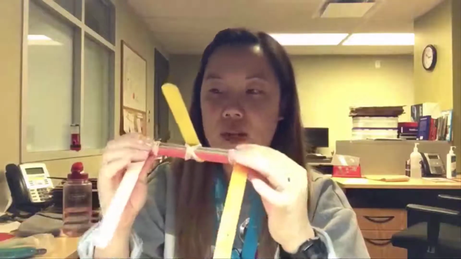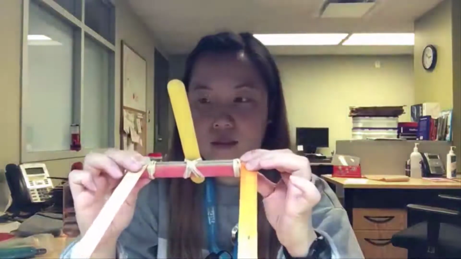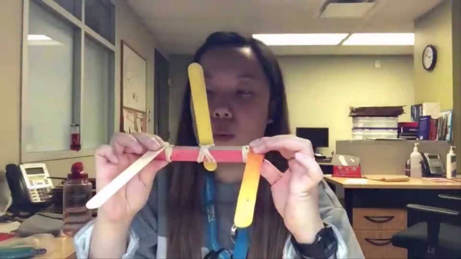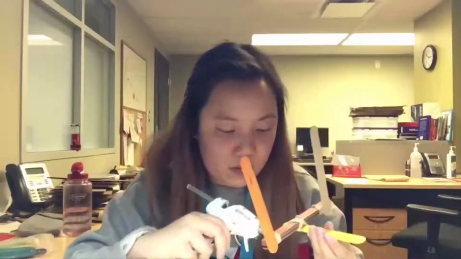All right, so press it down a little bit. And let it dry. You can put it on the table and let it dry. If you notice that it is not enough glue, you can go ahead and add more glue. Okay, so let's see. I'm gonna wait for it to dry first.